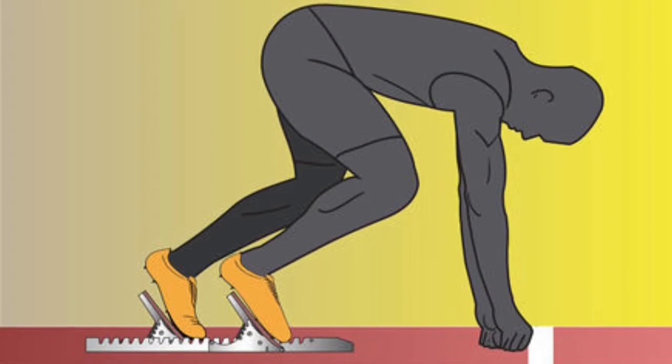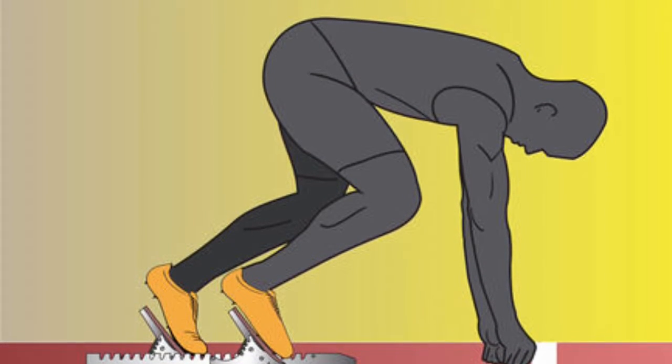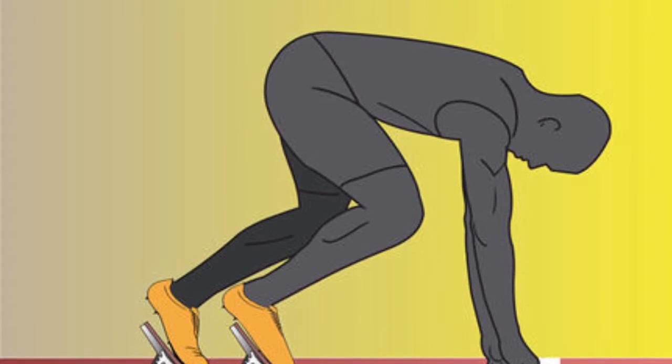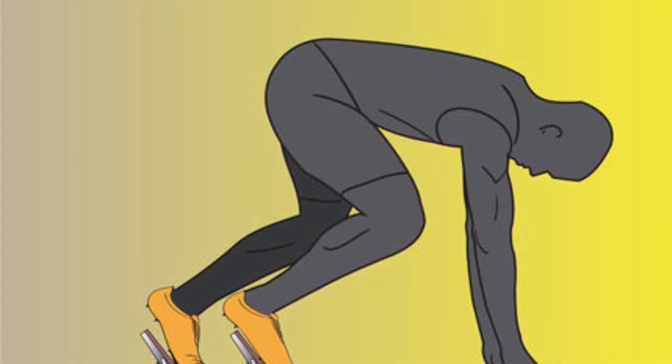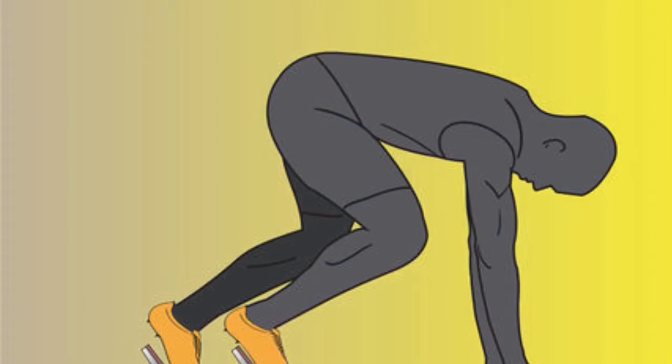Newton's second law: the acceleration of a body is proportional to the force causing it and takes place in the direction the force acts. How the theory relates to track: a sprinter's acceleration from the blocks is proportional to the force exerted against the blocks. The greater the force exerted, the greater will be the acceleration away from the blocks.